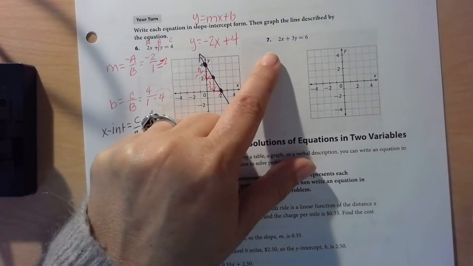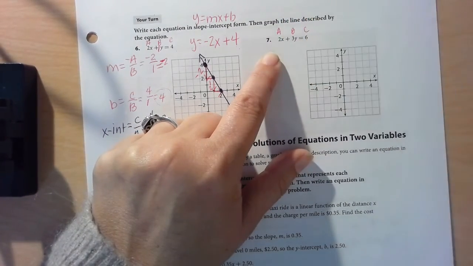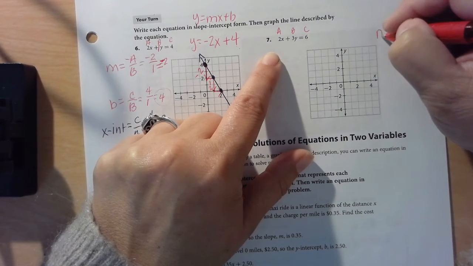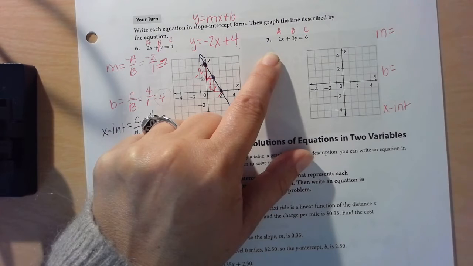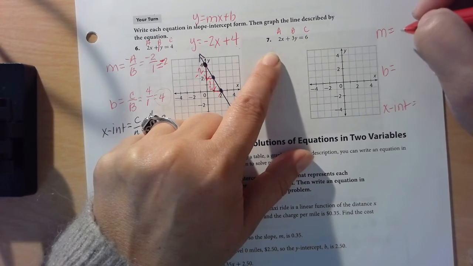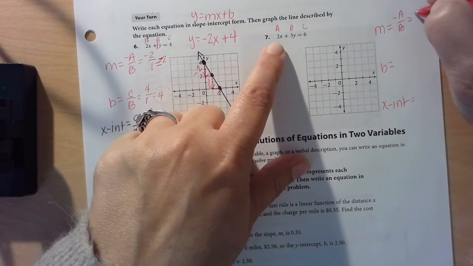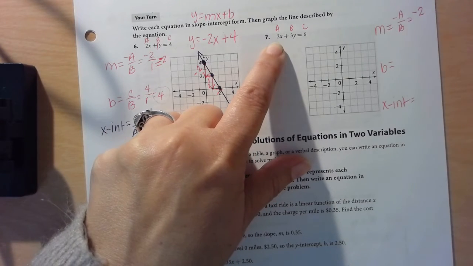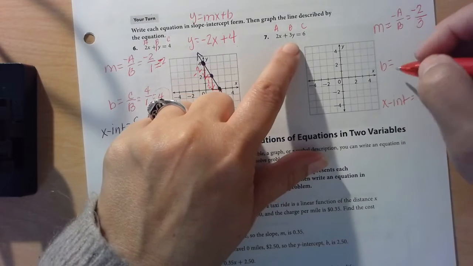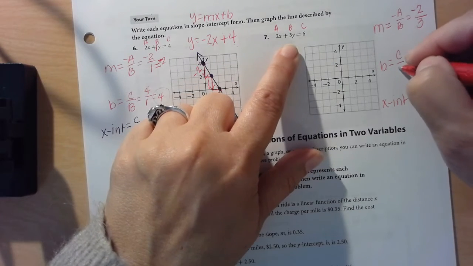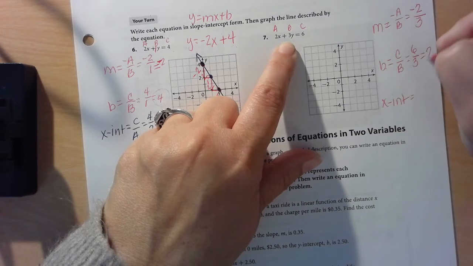So let's do one more example. Since this is in standard form, I'm going to write A, B, C at the top. And we're looking for m, we're looking for b, and we'll look for the x-intercept just so we have a third point. So m, again, is -a over b. So a is 2, -a is -2, over b is 3. And then b is c over b, which is 6 over 3, or 2.